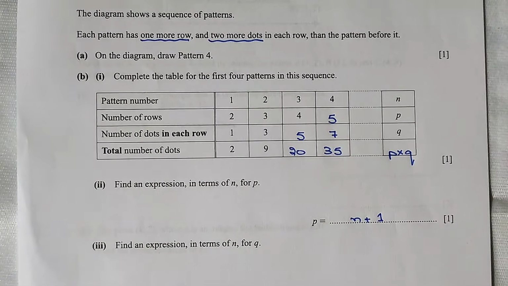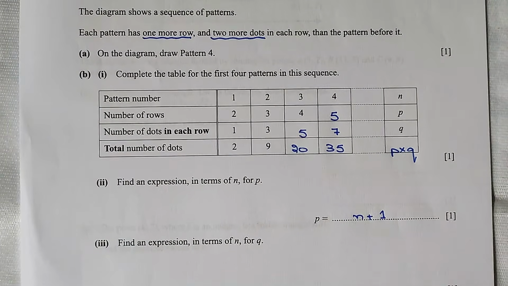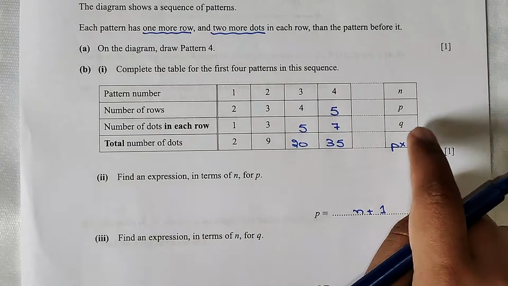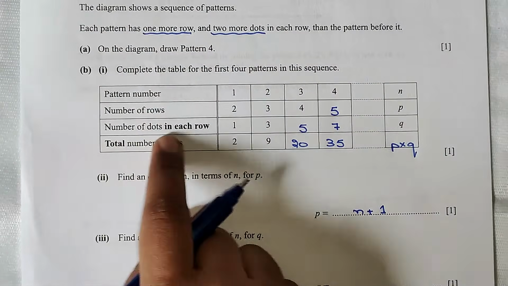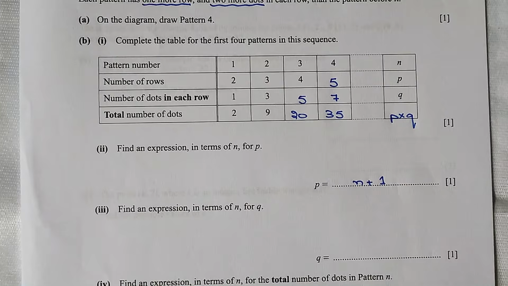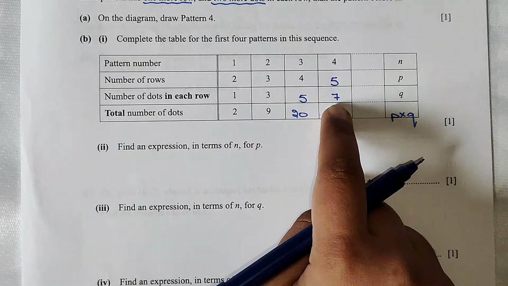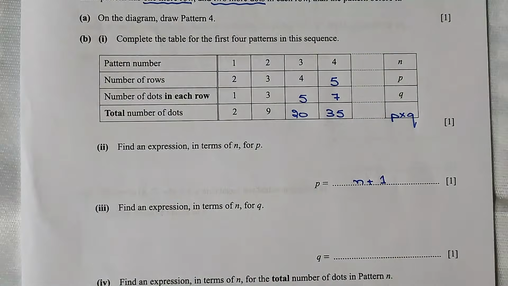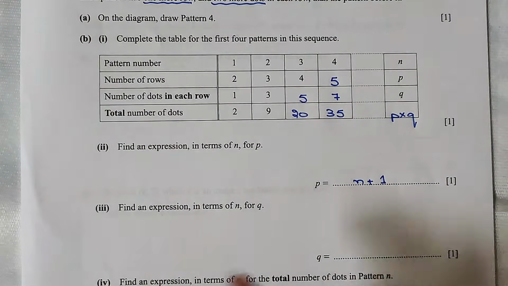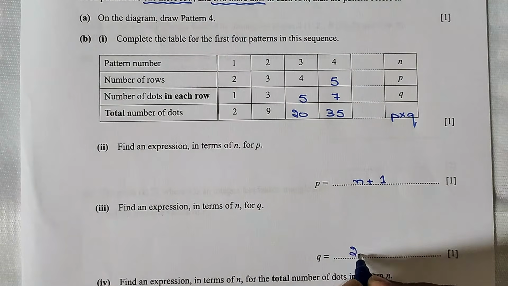Now for the third part, find an expression in terms of n for Q. Okay, so what is Q? Q is over here. It represents the number of dots in each row. So 1 dot, 3 dots, 5 dots, 7 dots, and Q. So what is the difference between the terms? The difference is 2. So we can say 2n.